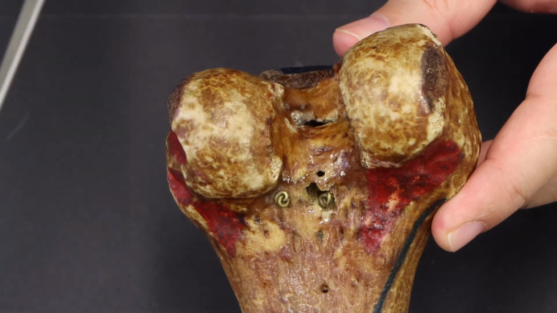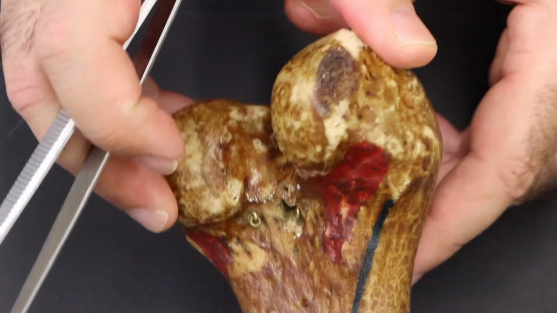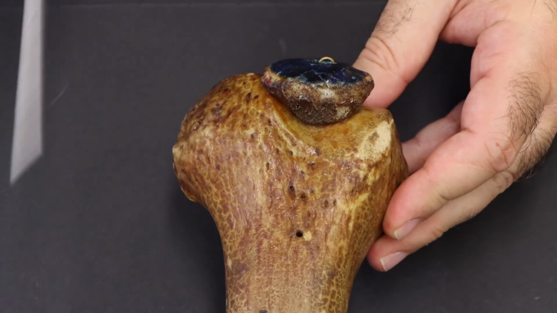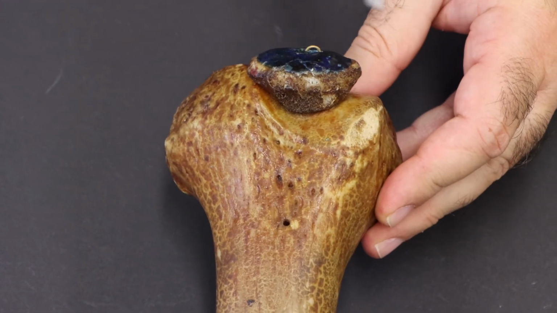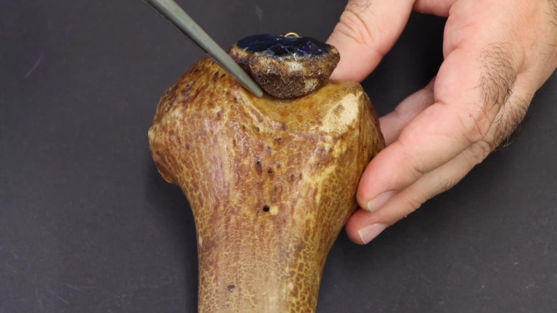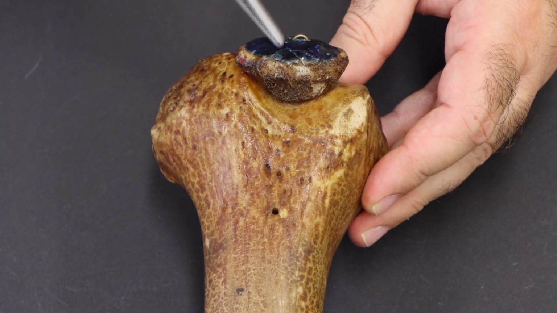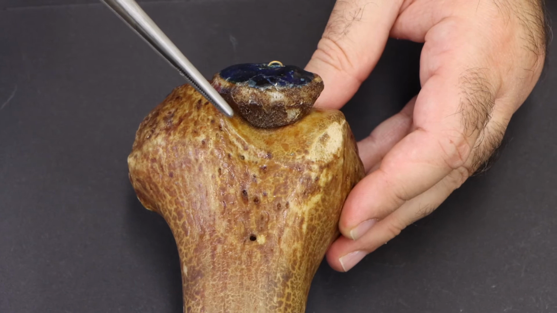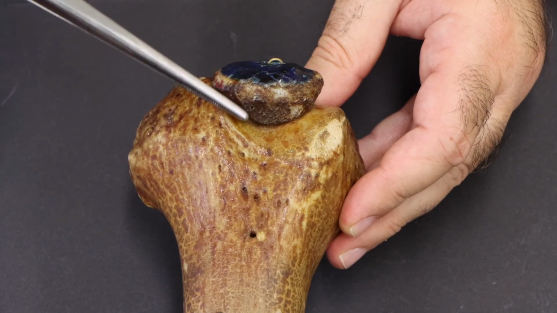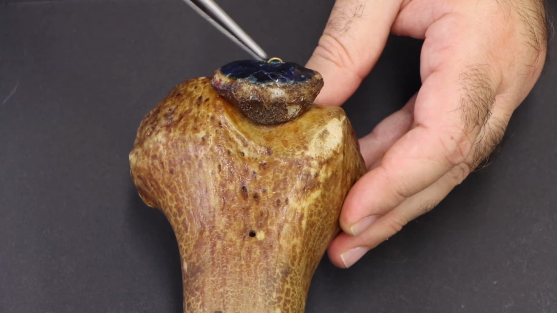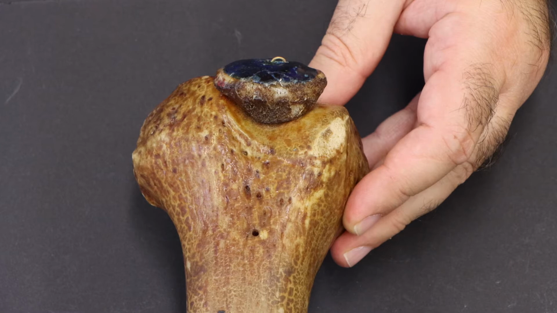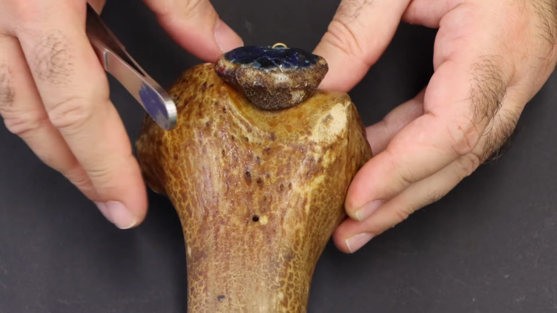And if I turn it to the anterior side, the two condyles fuse together, and this place is called the patellar surface. We call it that because the patella articulates with this surface.